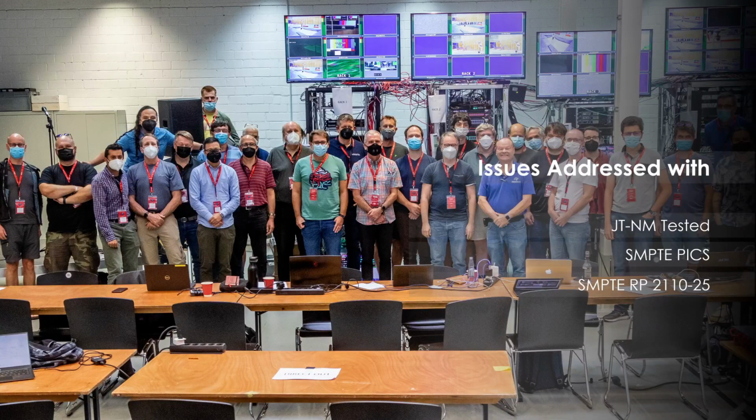So I think with all the pieces of information that were delivered about the JT-NM tested, about the PICS, and with RP-25, I think we can address all those issues. And at the end of the day, it's the customer who should be confident in 2110 kit. If you have measurement kit that complies with RP-25, if they can read all those fancy things that we've made with a simple thing like a PICS, then probably we can increase the confidence in this technology. So I think that's it.